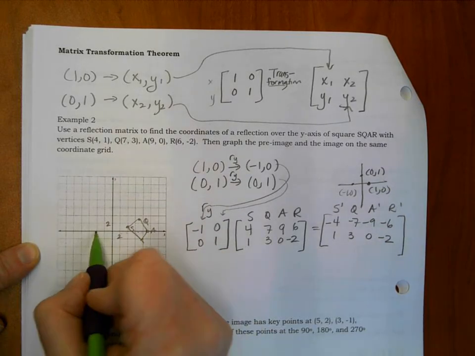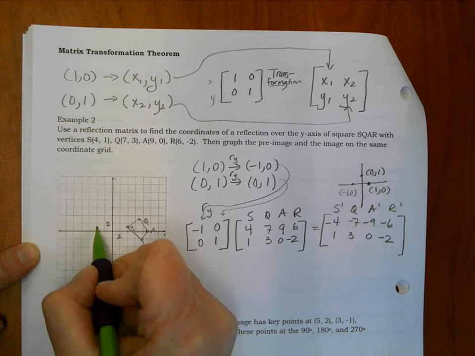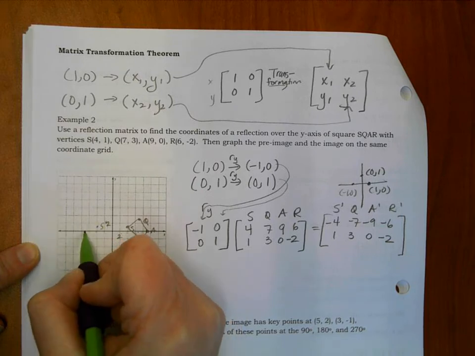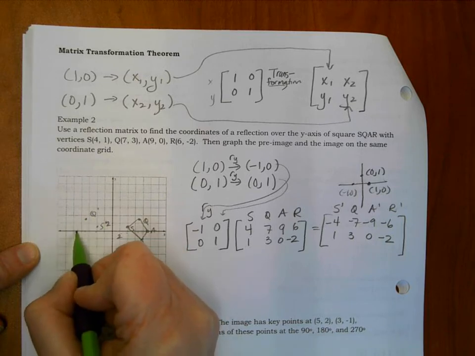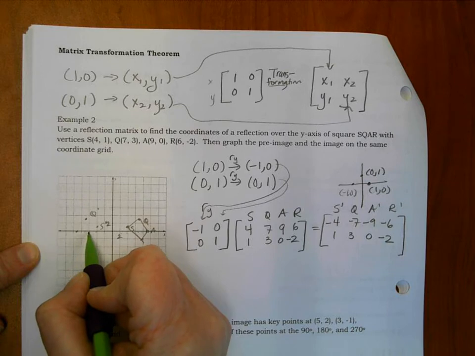So -4, and then 1, and then 2, 4, 6, -7, 3, and then 7, and 9, 0, and then 6, -2.